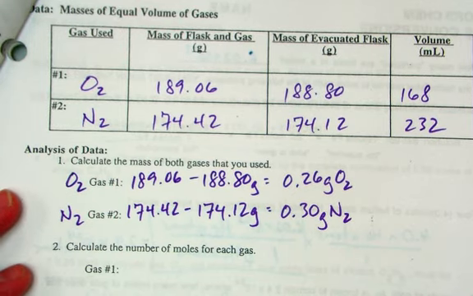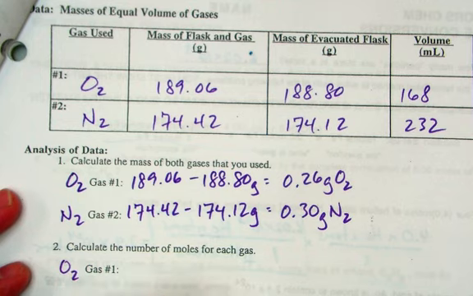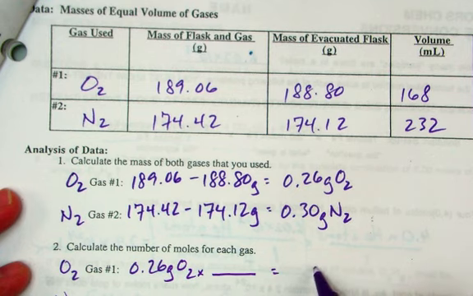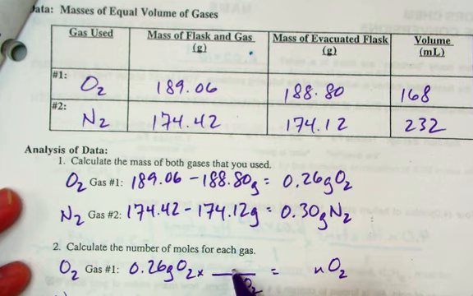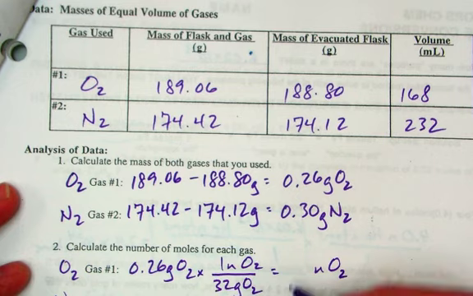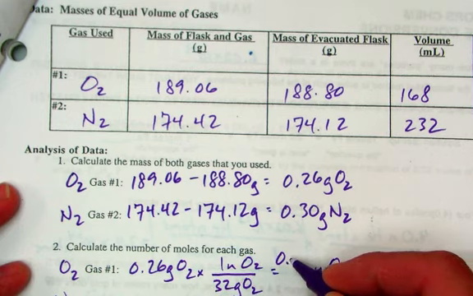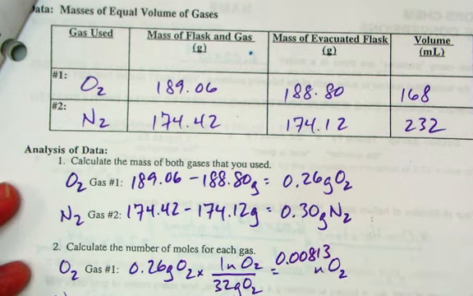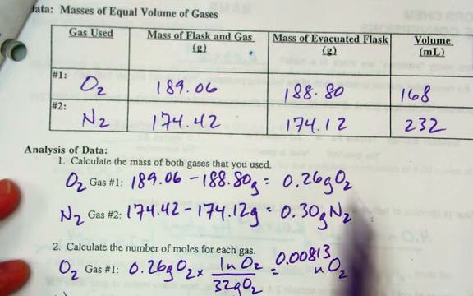The next thing we're going to do is calculate the moles. So this is the moles of O2, moles of N2. If we have 0.26 grams of O2, we're going to figure out how many moles of O2. If you remember our stoichiometry, we convert from grams into moles using molar mass, and for oxygen it's 32 grams. Since this value is going to be a really small one, we're going to carry out a bunch of decimal places here. I didn't really keep track of sig figs up there. I guess I did actually.